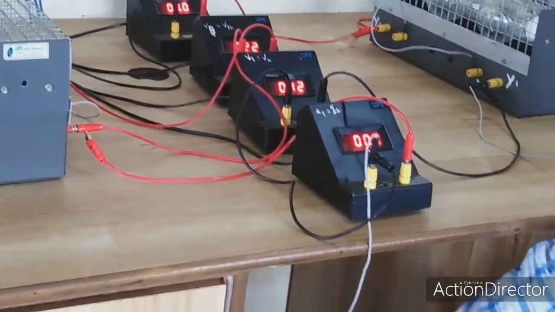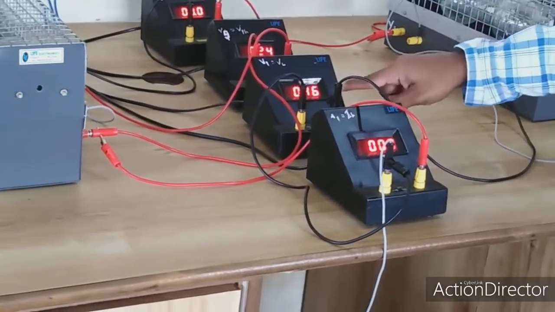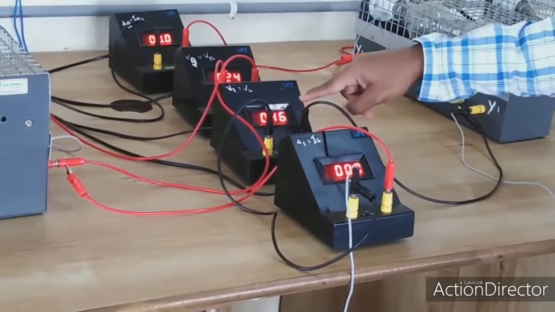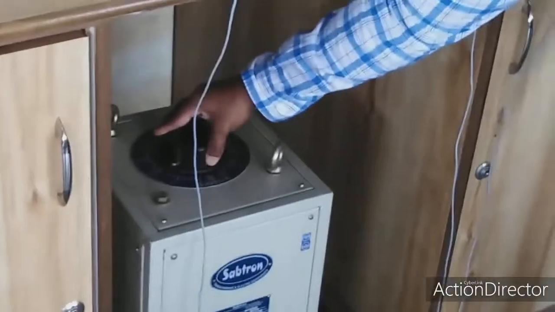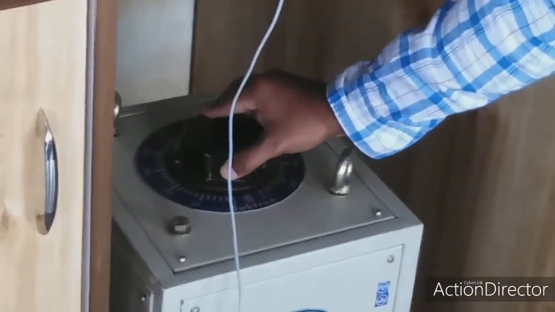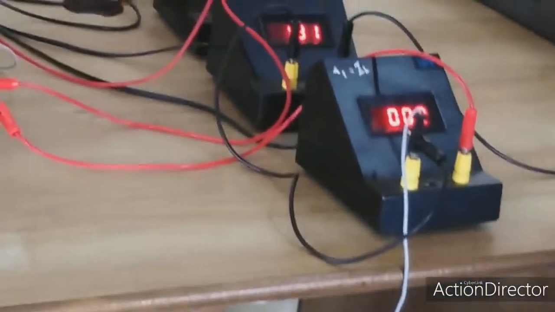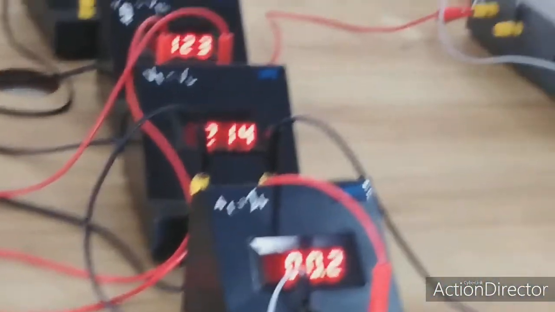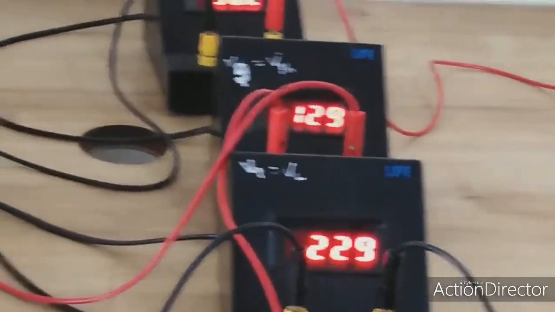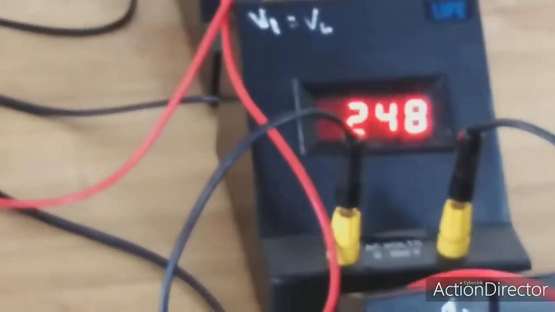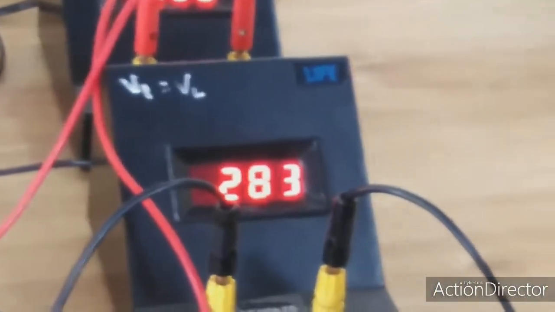So I am changing the auto transformer reading, and the voltmeter reading is also changing. You can observe this. Now I am setting this voltage to the three-phase rated voltage, around 430 volts.